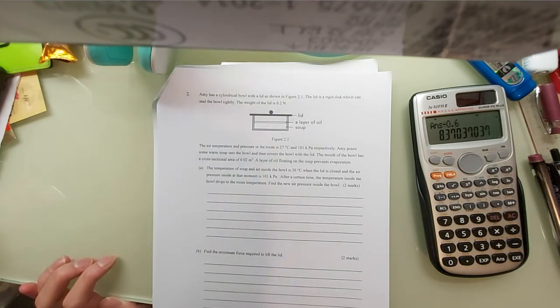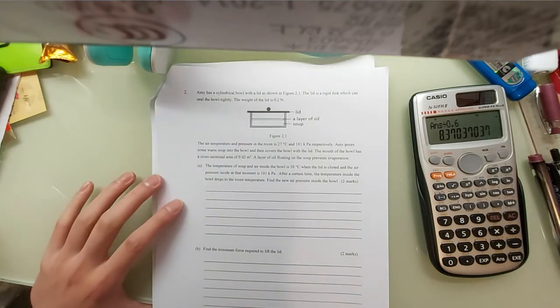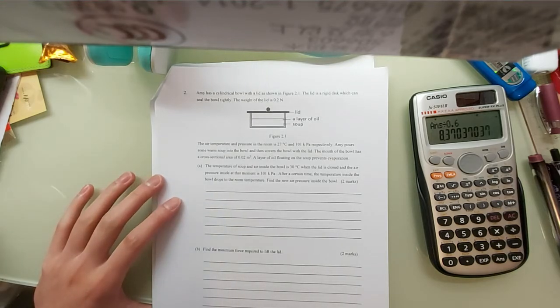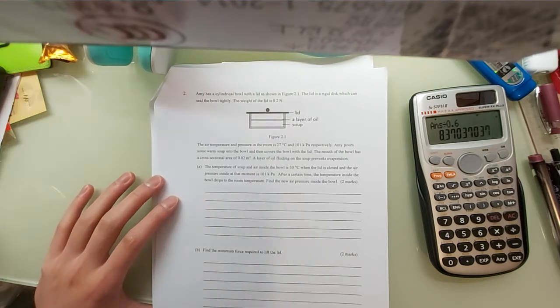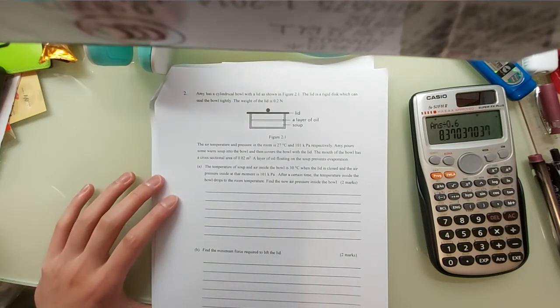Amy pours some warm soup into the bowl and then covers the bowl with the lid. The mouth of the bowl has a cross-sectional area of 0.02 meters square. A layer of oil floating on the soup prevents evaporation. The temperature of the soup and the air inside the bowl is 30 degrees when the lid is closed, and the air pressure inside at that moment is 101 kilopascal. After a certain time, the temperature inside the bowl drops to room temperature. Find the new air pressure.